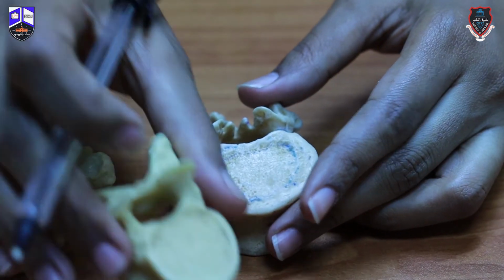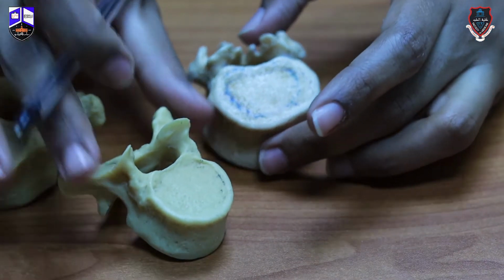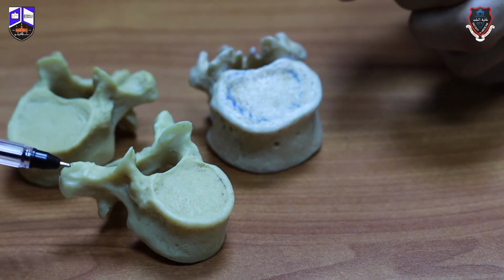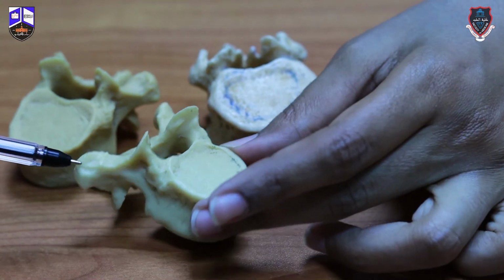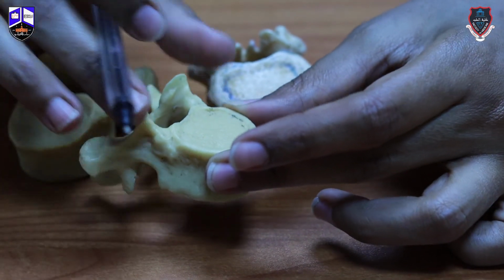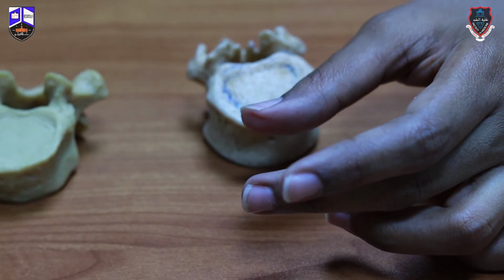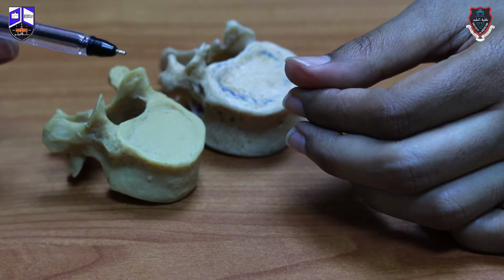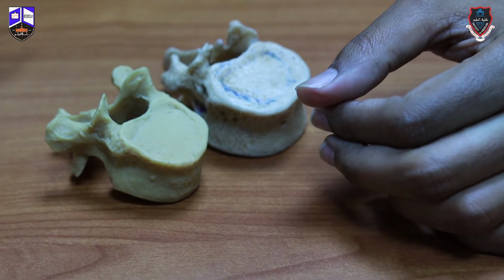Okay, so in order to differentiate again between the 10th, 11th, and the 12th vertebra is to first look at the side at the transverse process. If it contains a costal facet, then this is a 10th vertebra. Now we'll be with the 11th and the 12th vertebrae.